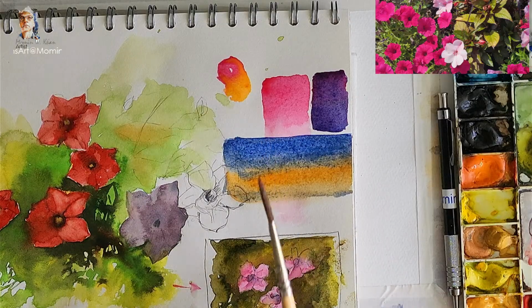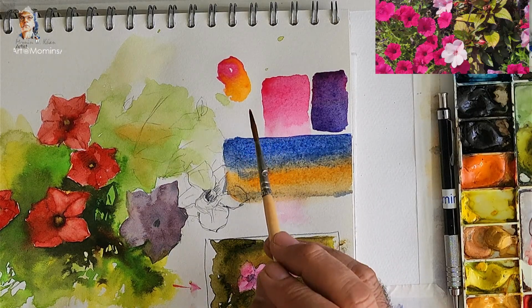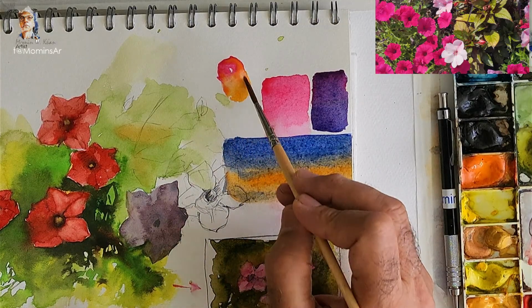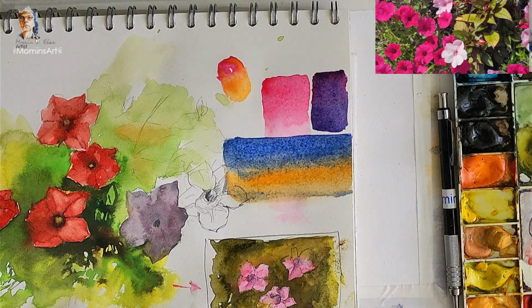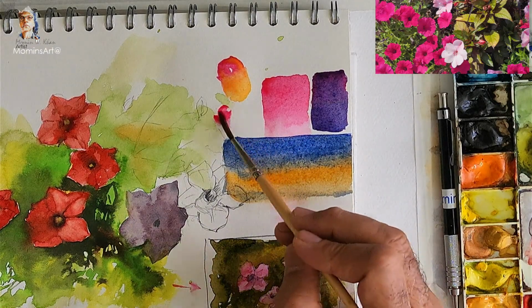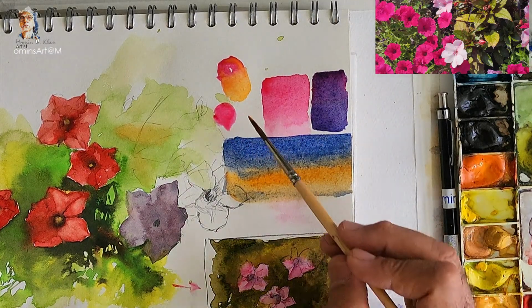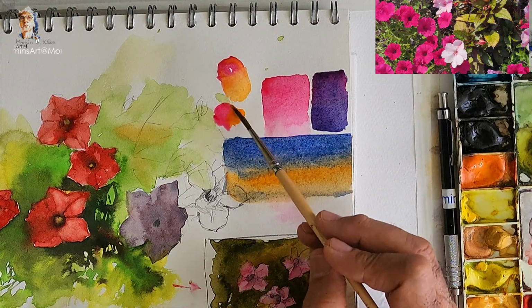Now look at the beautiful blending happening. You need to allow the watercolor to work by itself. You don't want to mix too much here and try to get the blending like acrylic or oil. Let me just put it again here, rose madder, and I will bring some cadmium orange and just drop it. Just let the washes work by themselves.